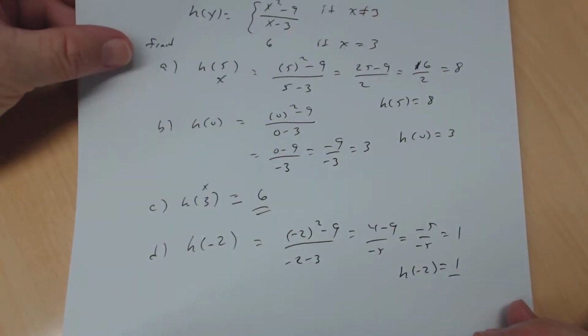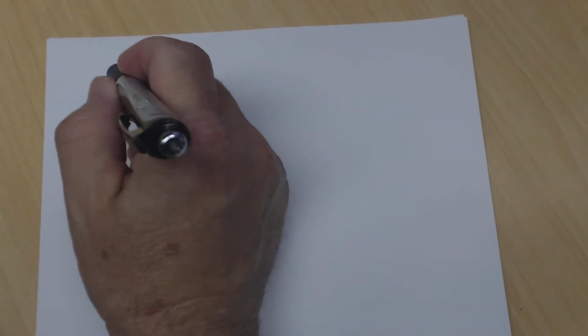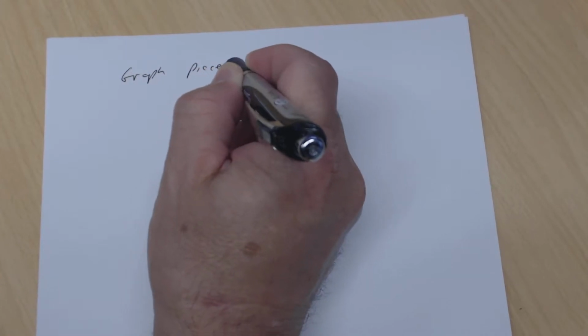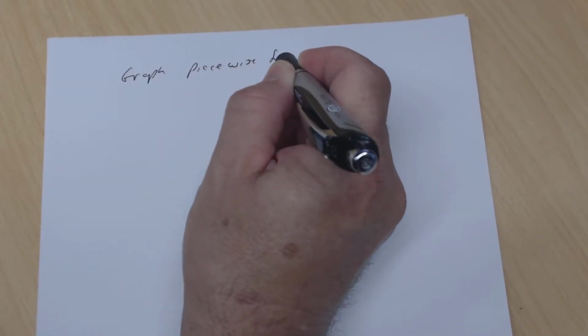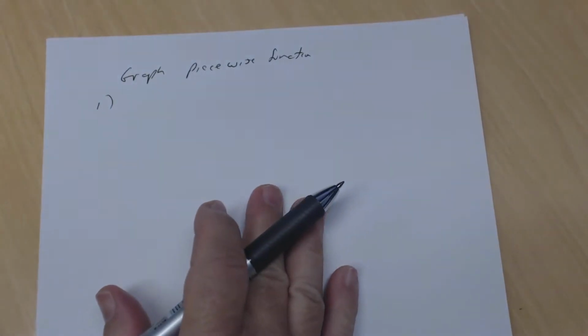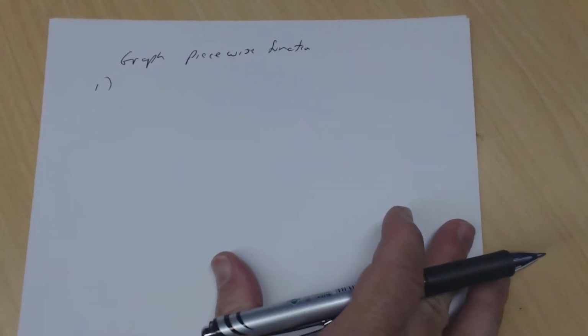Okay, now what we're going to do next is graph these piecewise functions. So let's look at this one. Let's graph piecewise functions. All right, so number 1. Okay, so let's suppose you want to graph this.